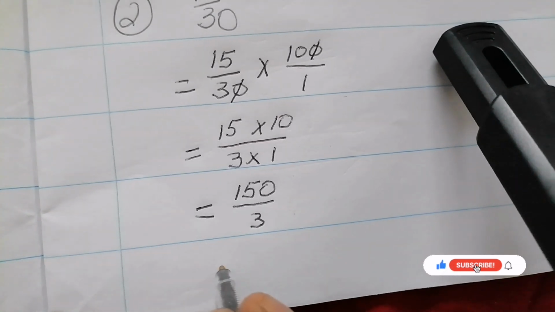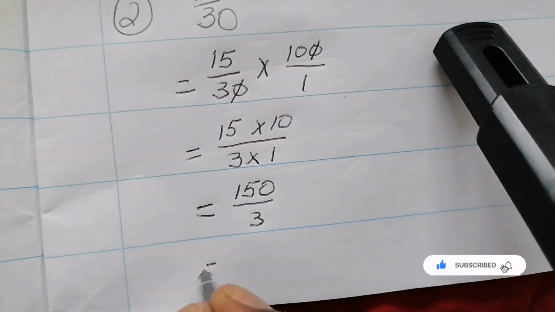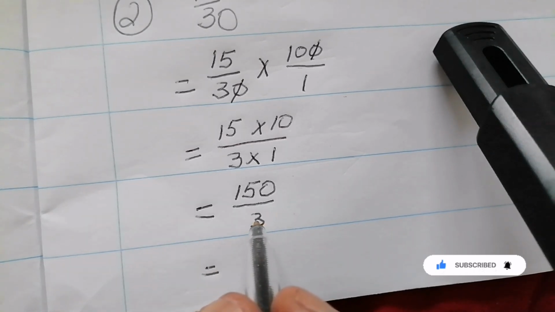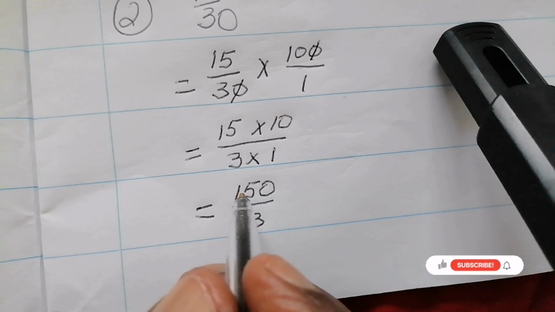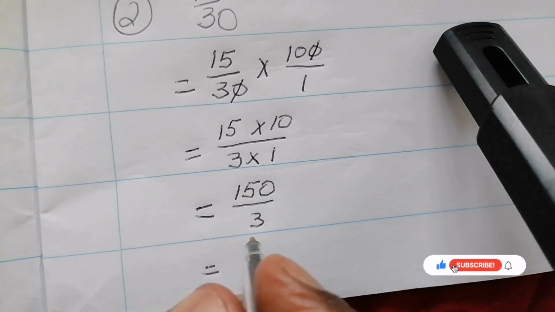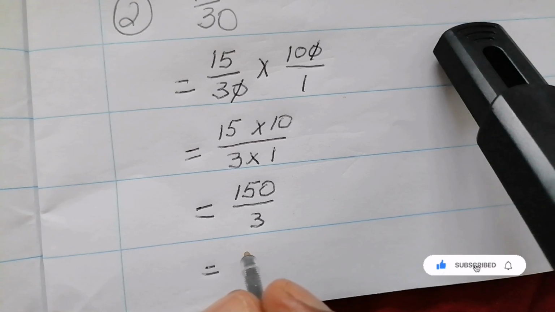Therefore, our answer is going to be like this now. 3 goes into 15 how many times? 5 times.